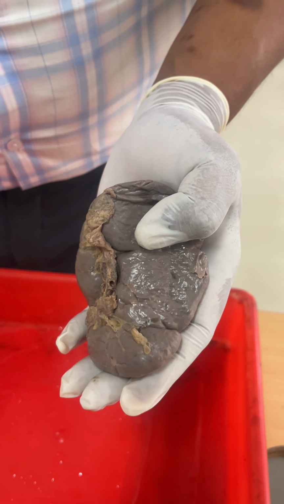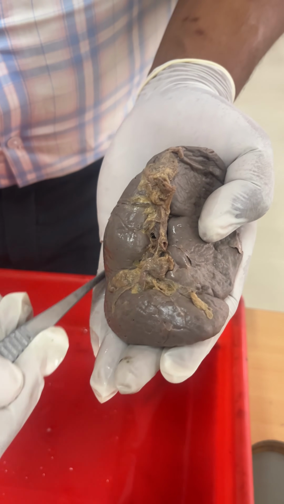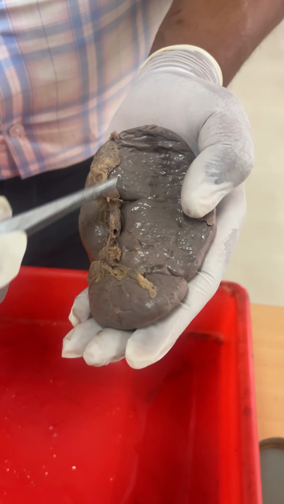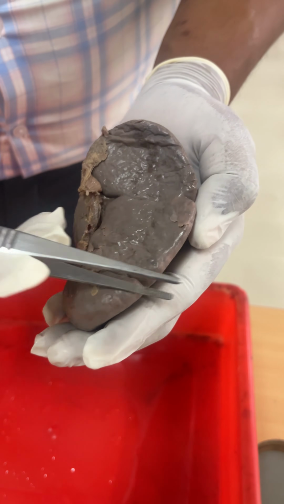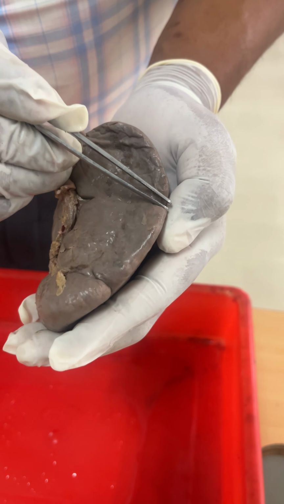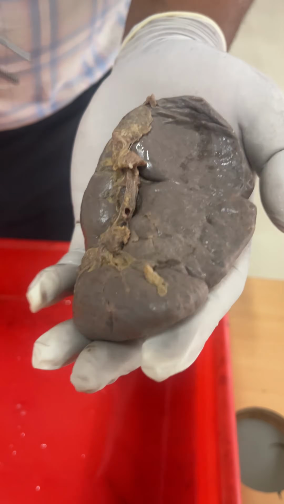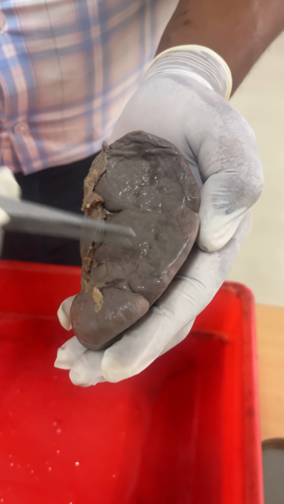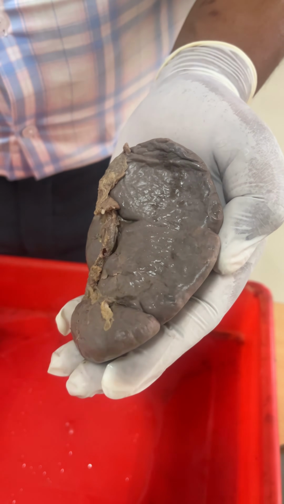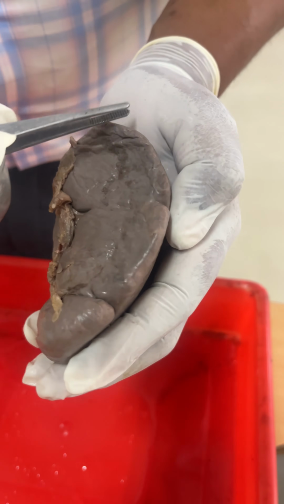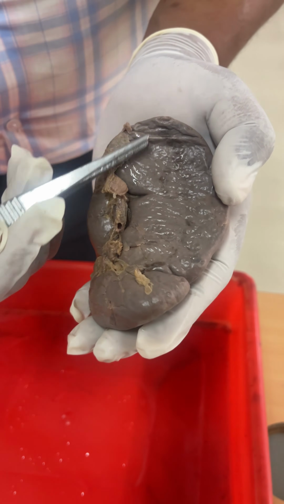The spleen consists of three borders: the superior border, the inferior border, and the intermediate border. How do we identify the superior border? The superior border presents notched areas. Here you can see notched structures which will not be present on the inferior part. These notches indicate that the spleen was formed by multiple lobules during embryological development. So this is the superior border, the inferior border, and the intermediate border.